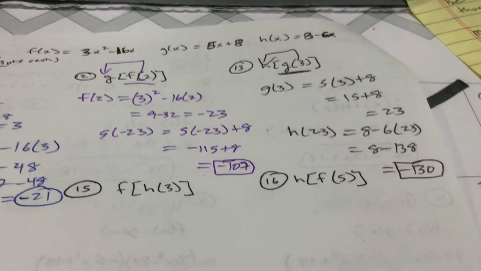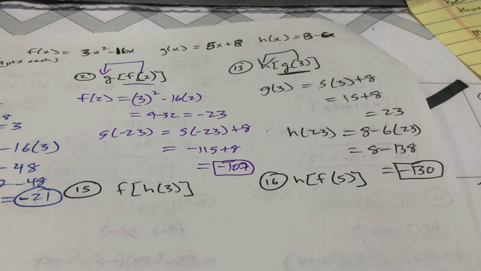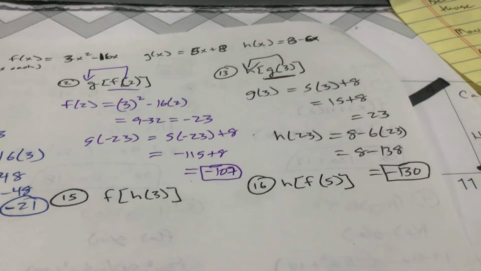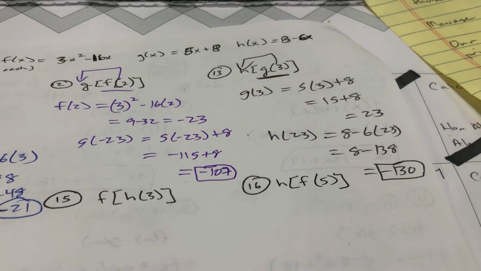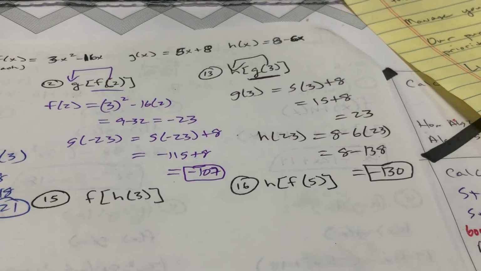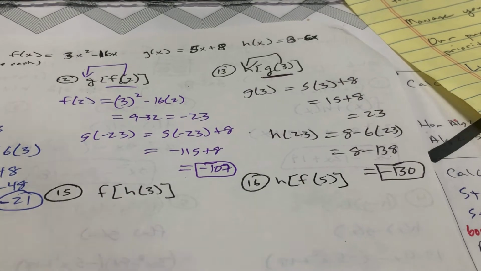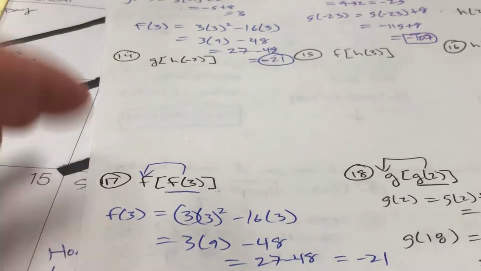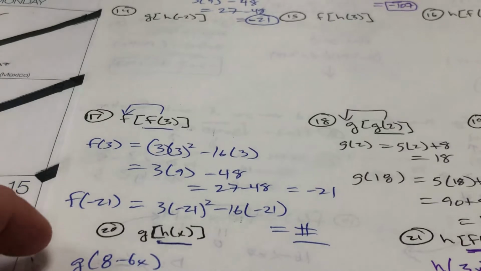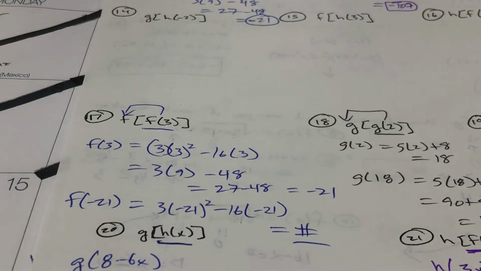13. Find g of 3. Then find h of 23. Then something like 17, f of 3. So I need to figure out what f of 3 is first. That's negative 21. Then I take negative 21 and plug it in for x again in that same f of x.